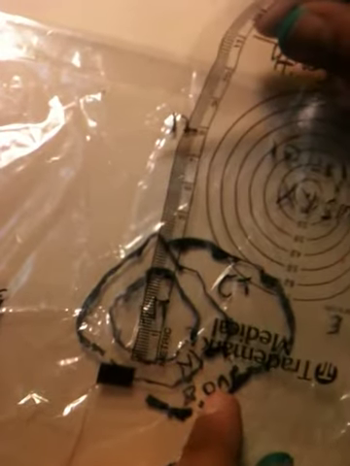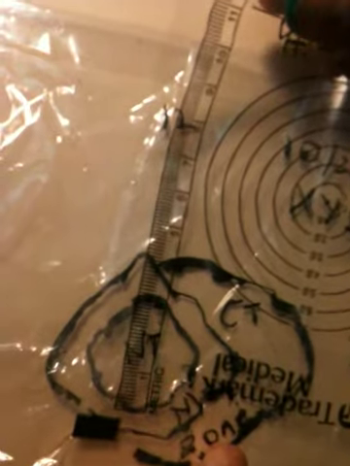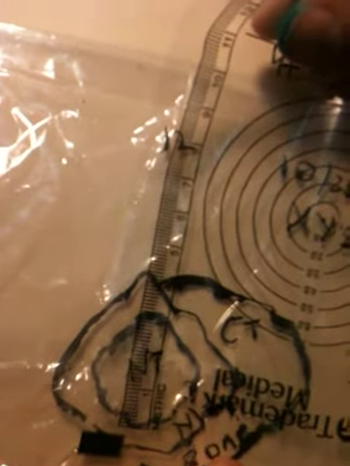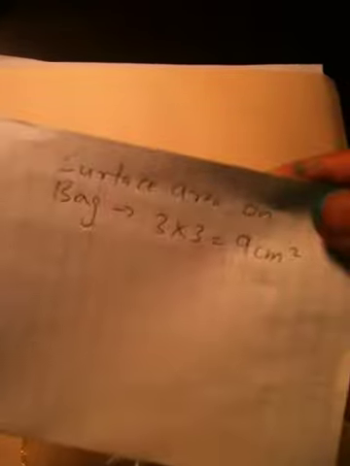If you see this, the longest width comes out to be nearly 3 centimeters, and the longest length is nearly 2.9 centimeters, or probably 3 centimeters, I guess. Yes, so the surface area was pre-calculated as 9 centimeters square.